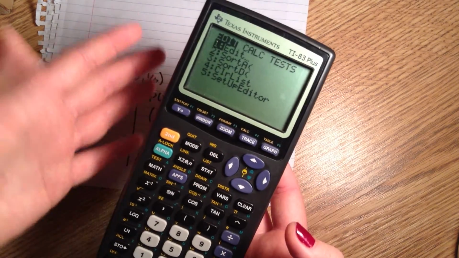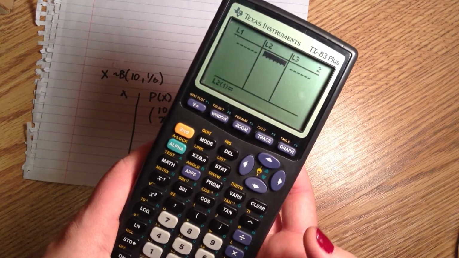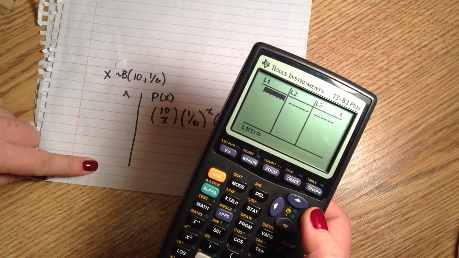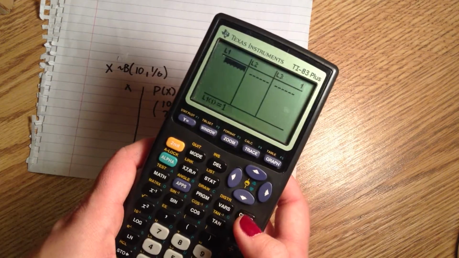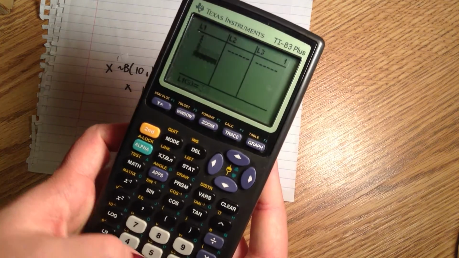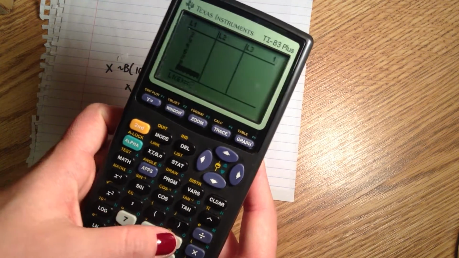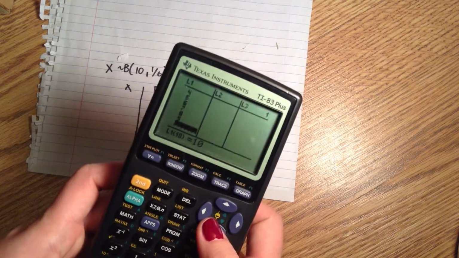I'm going to go back into my stat, edit, and first I'm going to put my random variable x's down the side. So I have 1 through 10 that I need to put down the side: 3, 5, 6, 7, 8, 9, and 10.